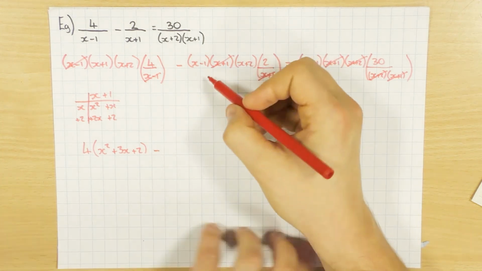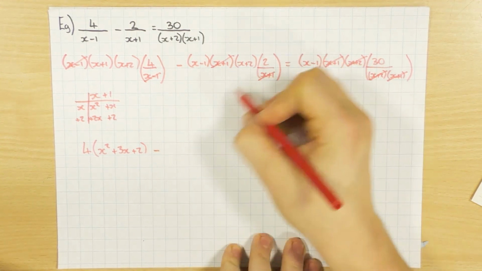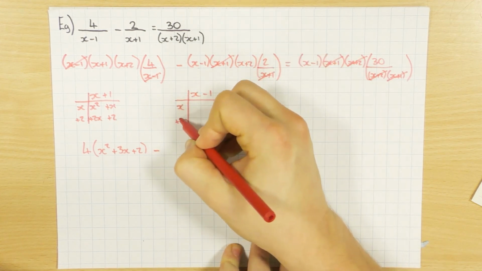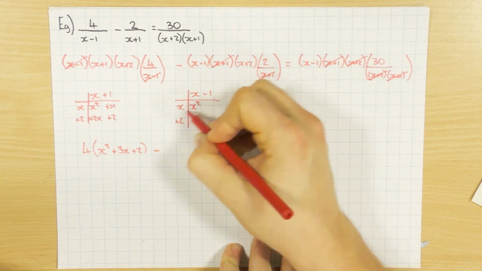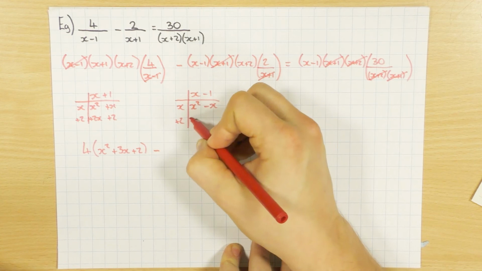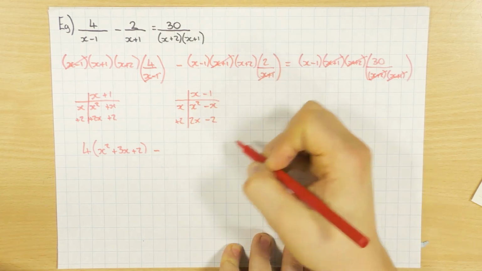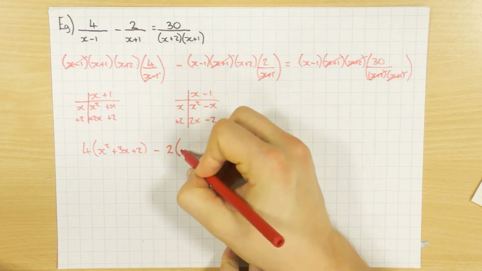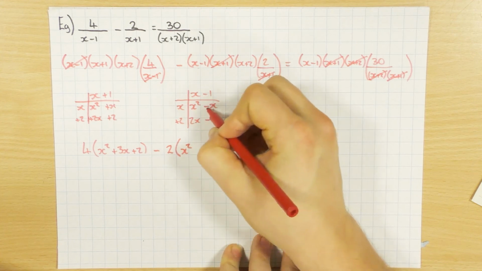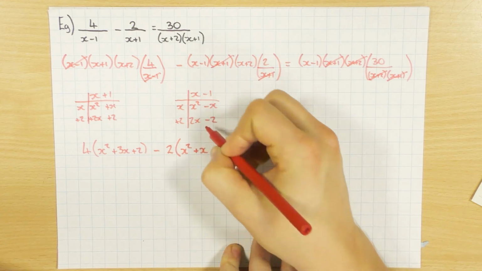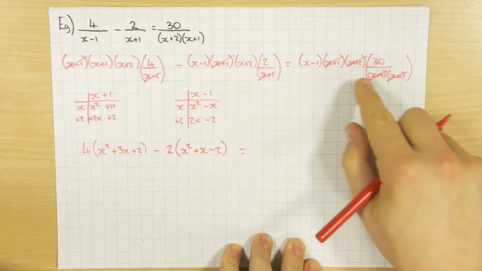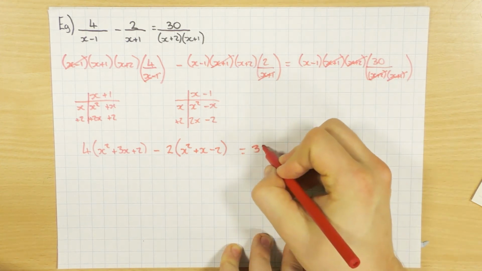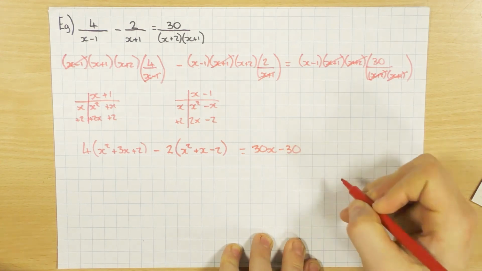And then I'm going to take away, and again, I'm going to expand these two brackets. So let's do that. So x minus 1, x plus 2. So x times x is x squared, x times minus 1 is minus x, 2 times x, 2x, and 2 times minus 1, minus 2. And again, I'm doing 2 times this, so I'm going to have my 2 on the outside, and then my x squared, 2x minus x is just 1x, or plus x, and then minus 2. And over here, because those two cancelled out, I'm just doing 30 times x minus 1 in brackets, so I'll expand that to be 30x minus 30.